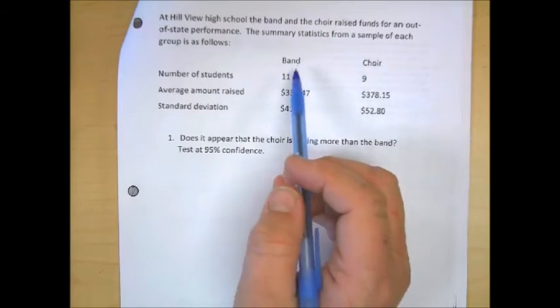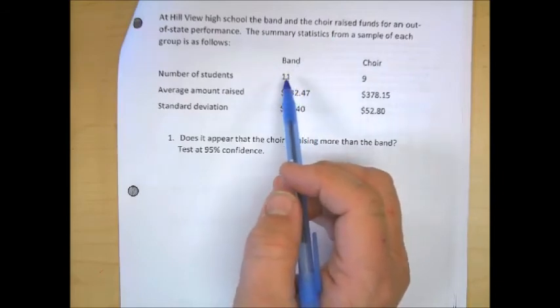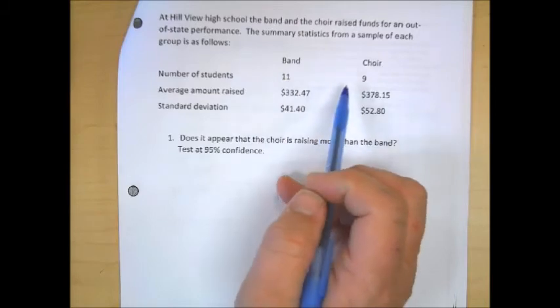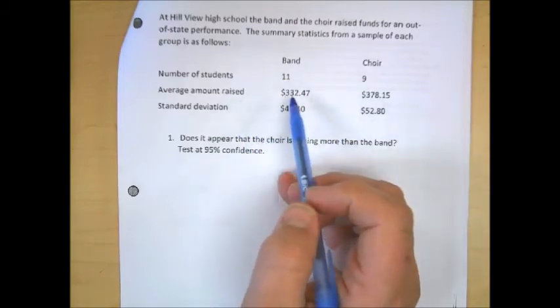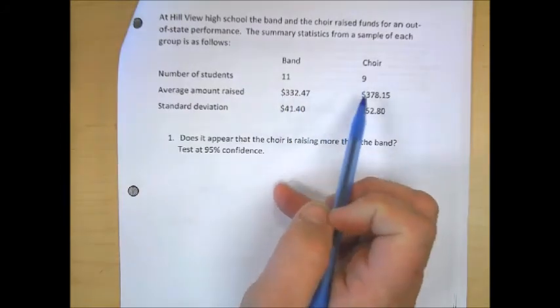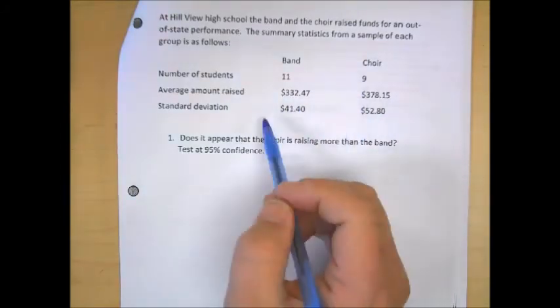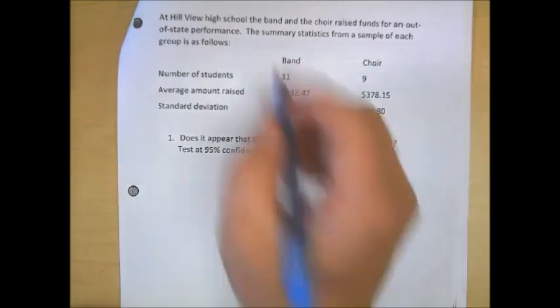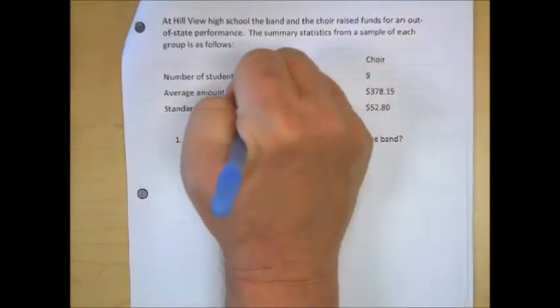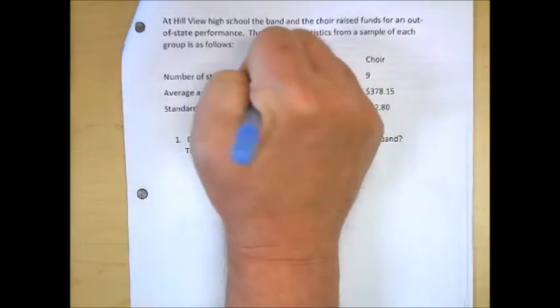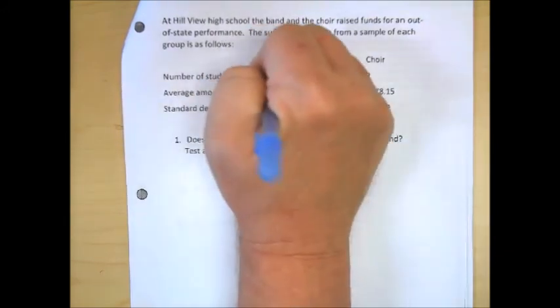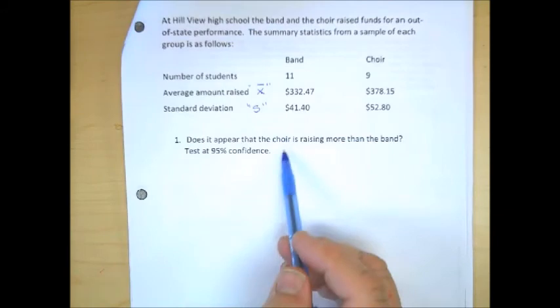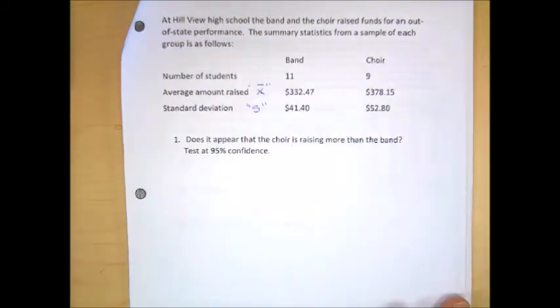The number of students who participated were 11 for the band, 9 for the choir. We have the average amount raised for the band members, the average amount raised for the choir, and the standard deviations. This is the S. This is the X bar. Does it appear that the choir is raising more than the band?